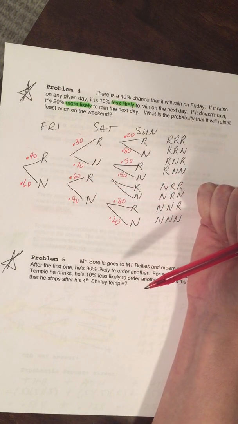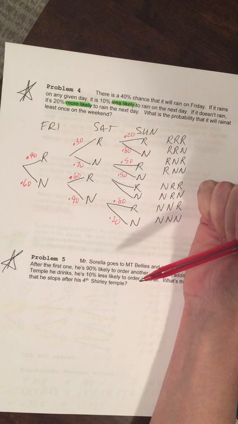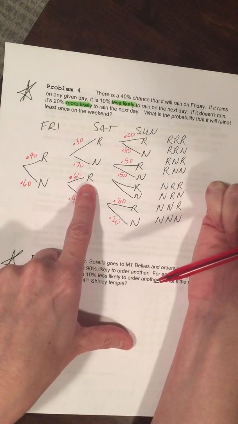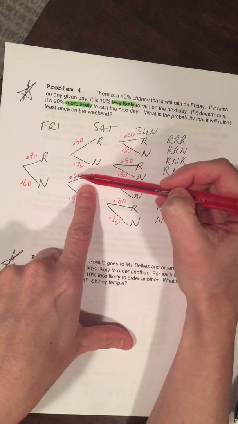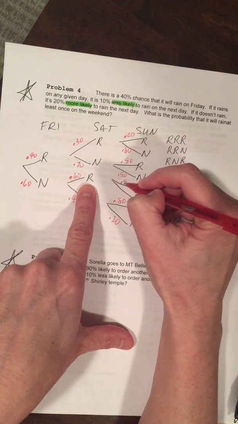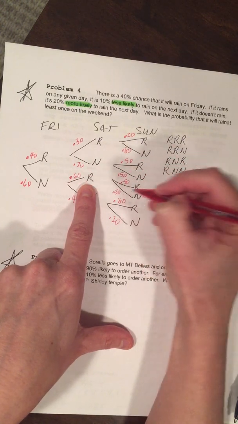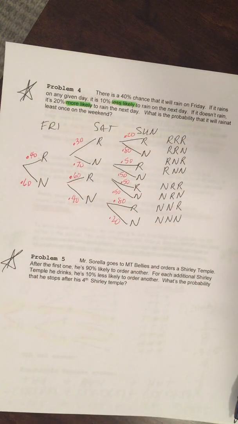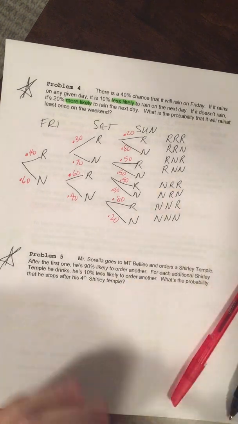Oh, I think we forgot one branch. If it rains, it's 10% less likely. So you can see very, very clearly why this one's harder. Okay, now let's actually see what the question's asking.